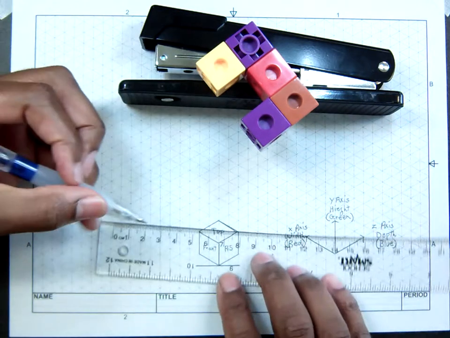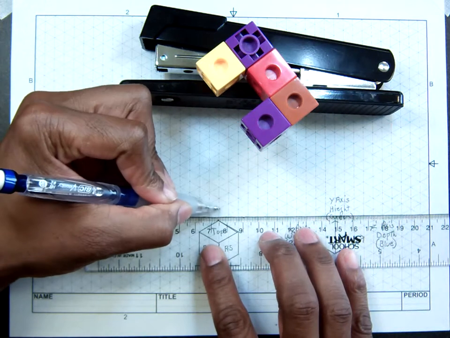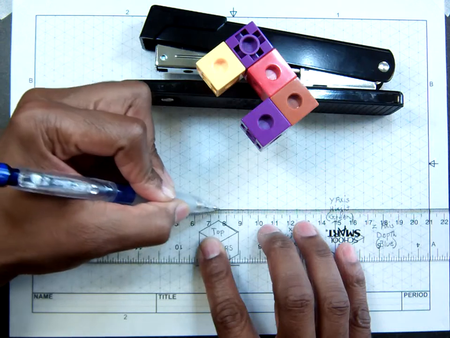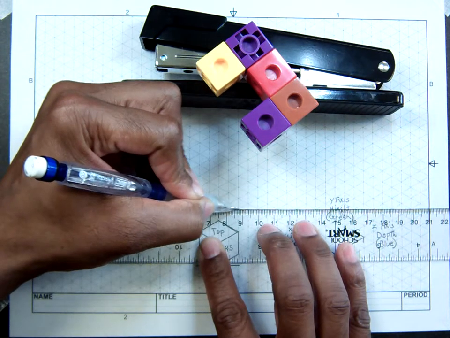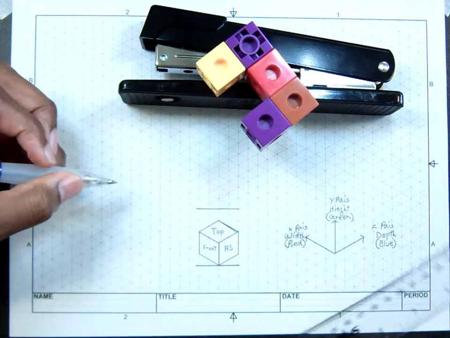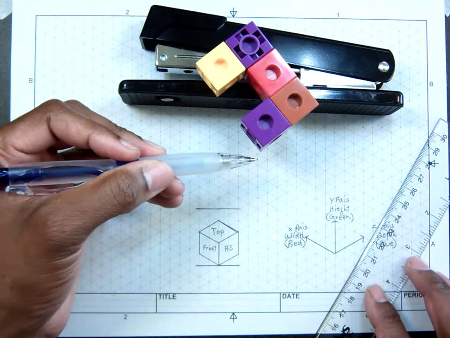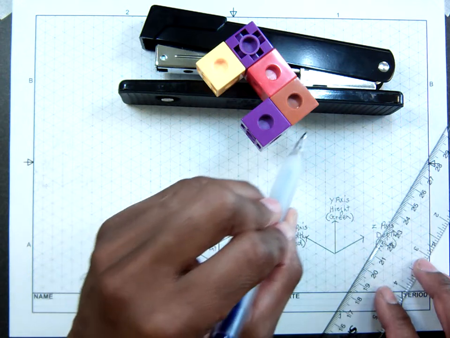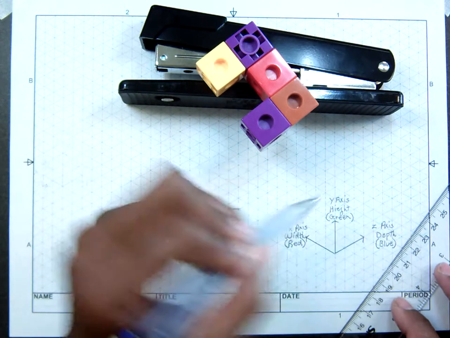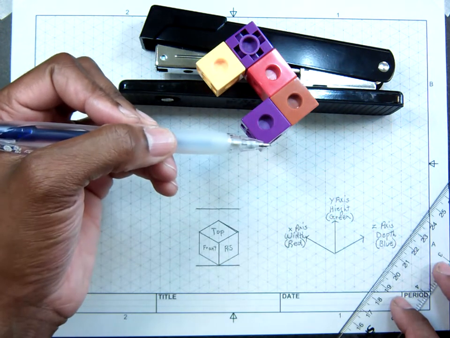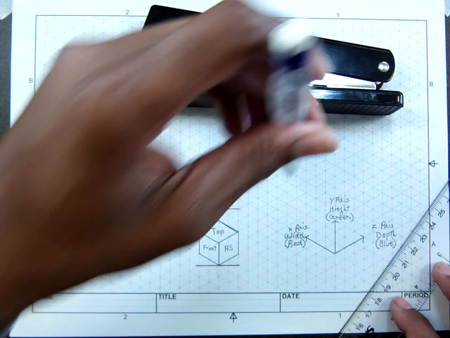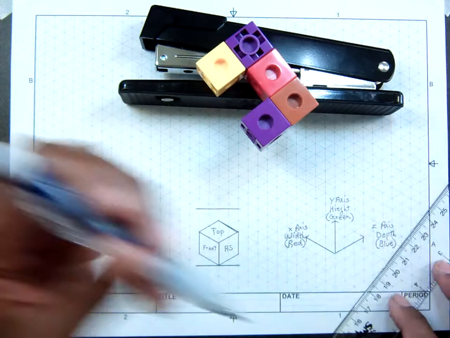We're going to create our horizontal baseline, and we're going to draw our y-axis, our x-axis, and our z-axis. Let's say that again. Our y-axis, which is our height, our x-axis, which is our width, our z-axis, which is our depth.